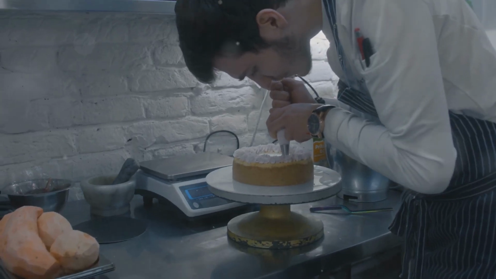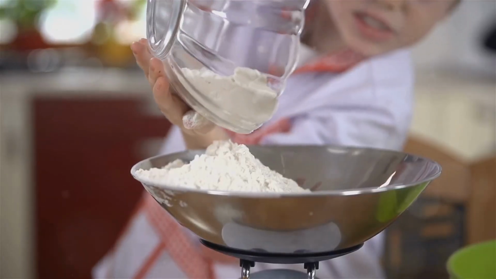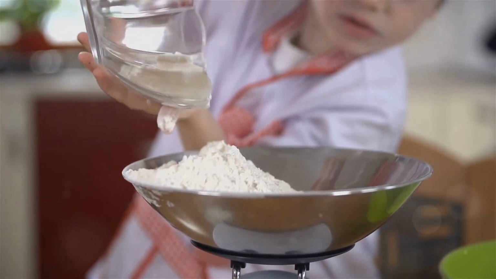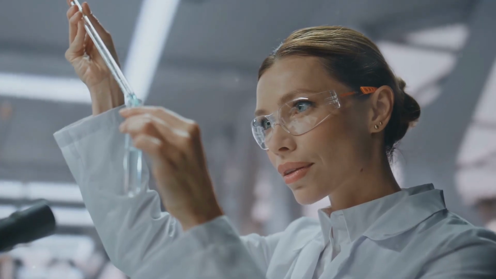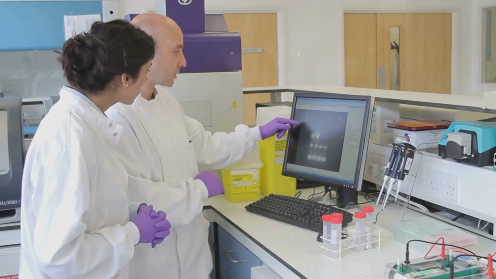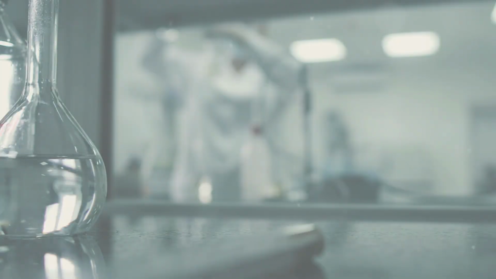Imagine you're baking a cake. You wouldn't just toss ingredients together randomly, would you? You'd follow a recipe, carefully measuring each ingredient to ensure the perfect texture and flavor. Q14 provides a framework for developing analytical methods that are fit for their intended purpose. It emphasizes a systematic approach, considering factors like the analyte we're measuring, the sample matrix, and the required sensitivity and selectivity. By following Q14 guidelines, we can develop robust and reliable methods that are ready for validation.